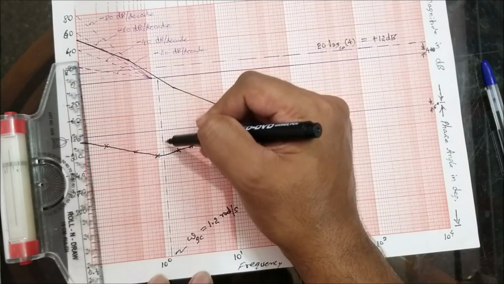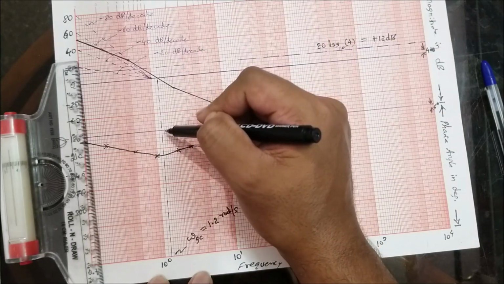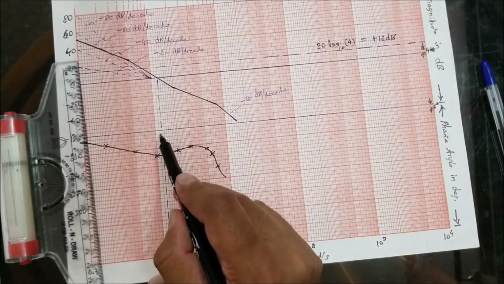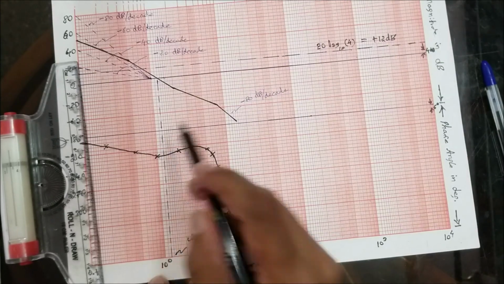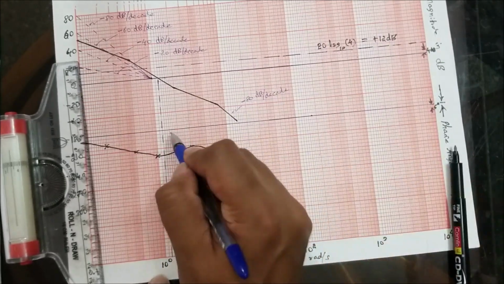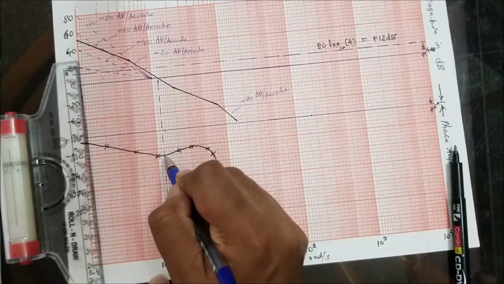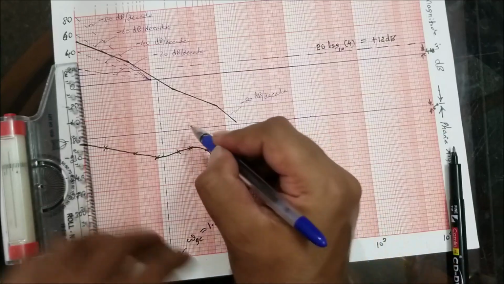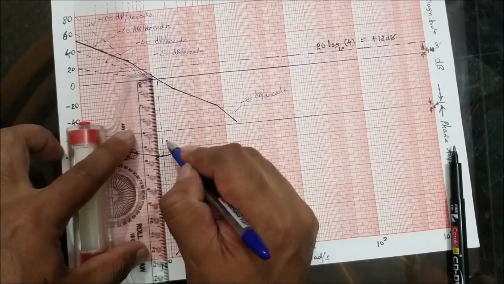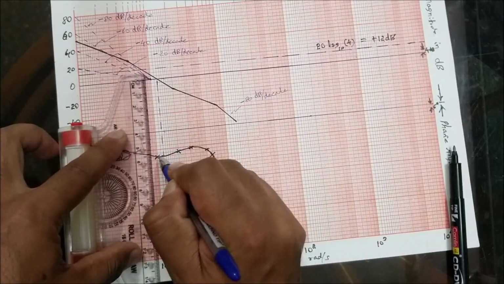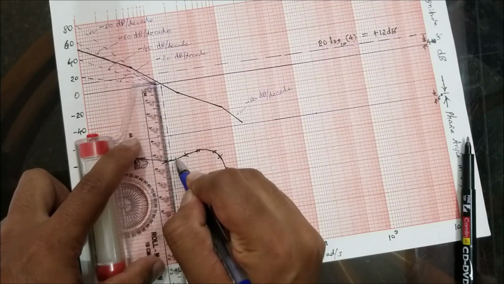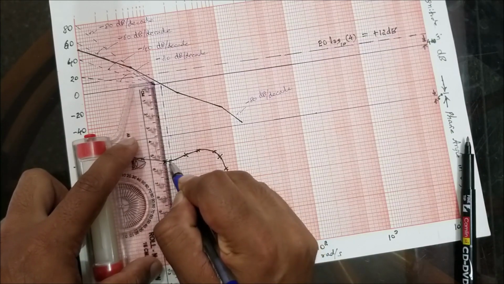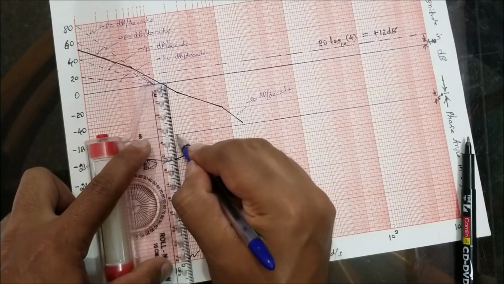Now using gain crossover frequency I can measure phase margin, correct? Phase margin is the distance from the minus 180 degree line to the phase angle plot. That is this distance. So this is what I require. How much is this distance is the question. I am getting 7 lines, correct?